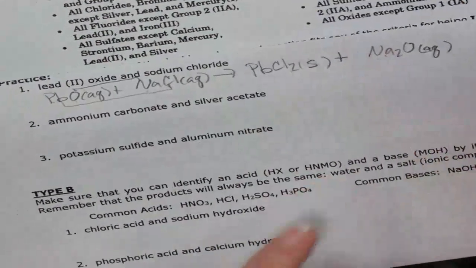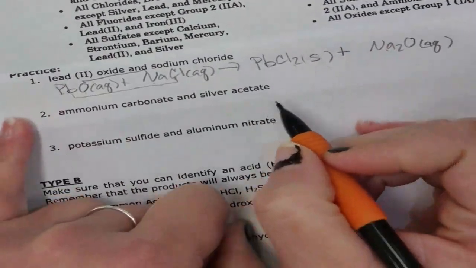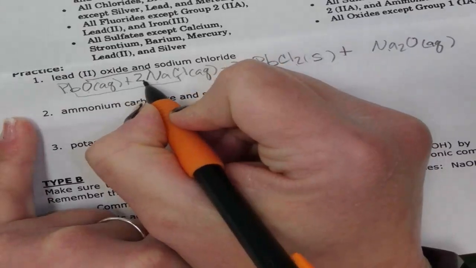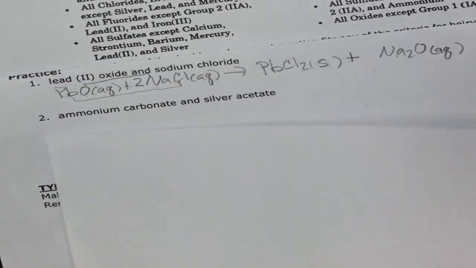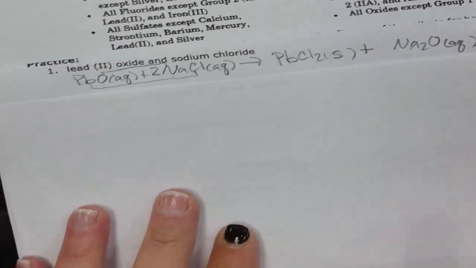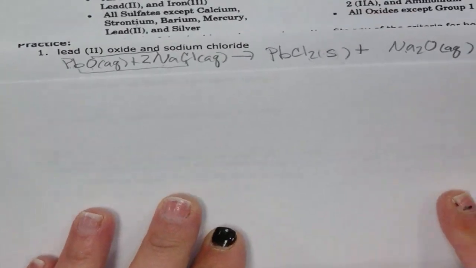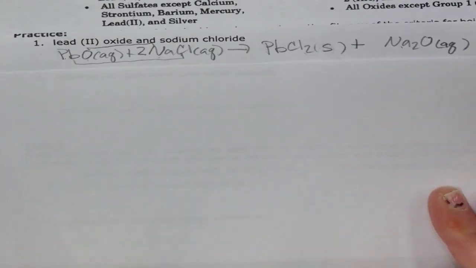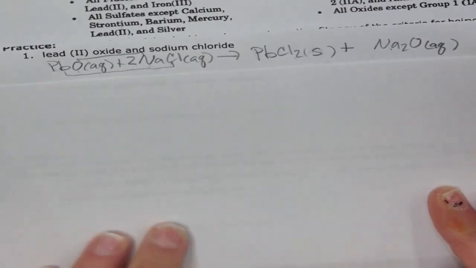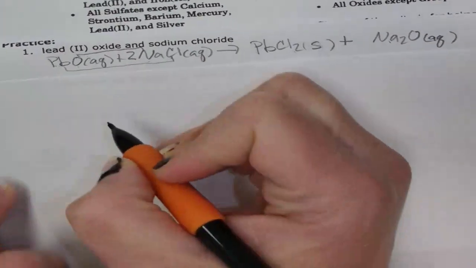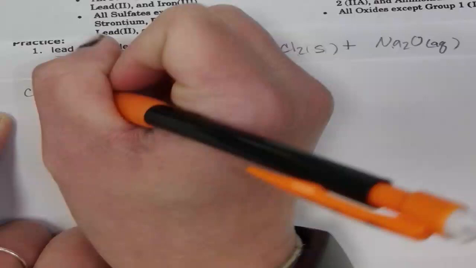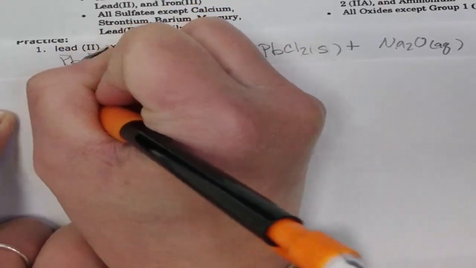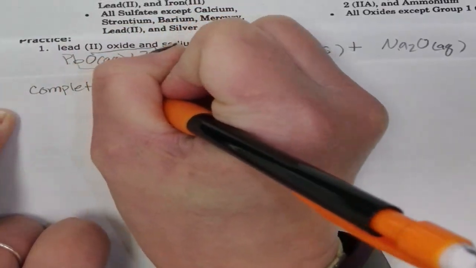Now what we need to do is balance it, to follow the law of conservation of mass. So we're going to put a 2 in front of the sodium chloride and we're balanced. Now, when we have a double replacement reaction, we have to write what we call a net ionic equation. And in order to get to a net ionic equation, we must first write the complete ionic equation.